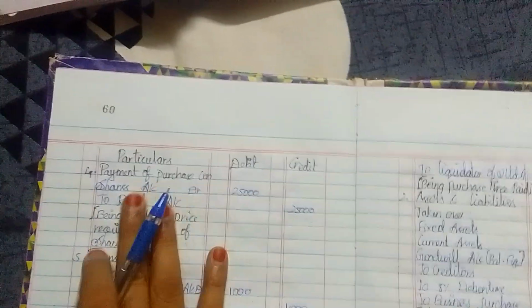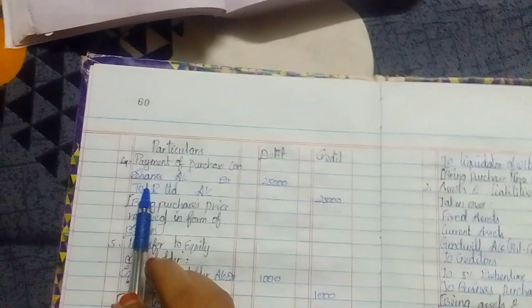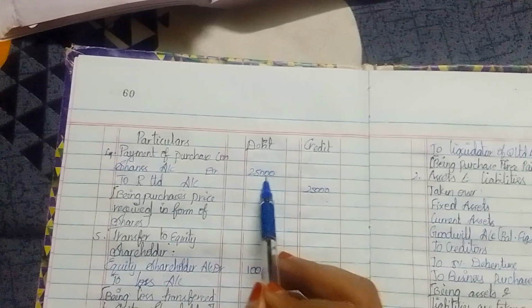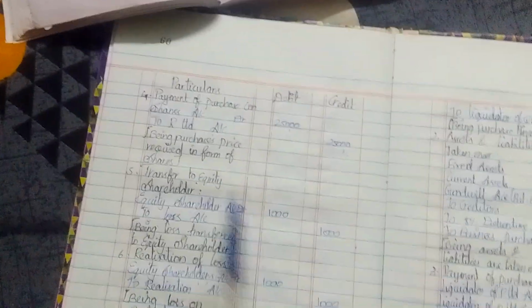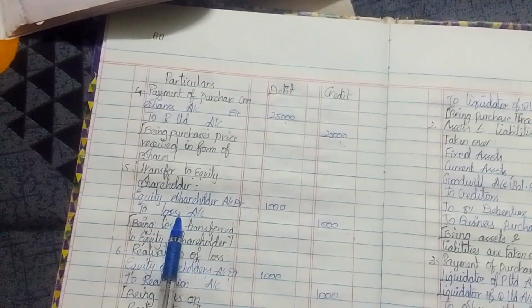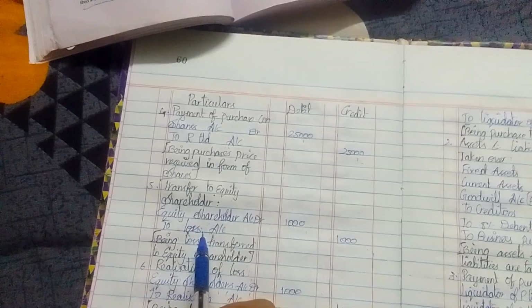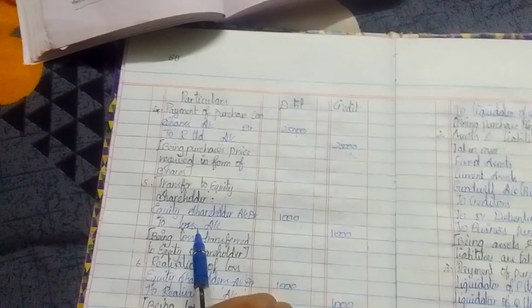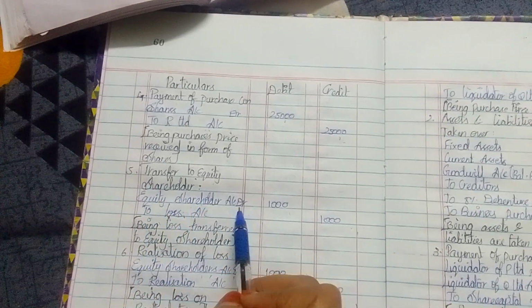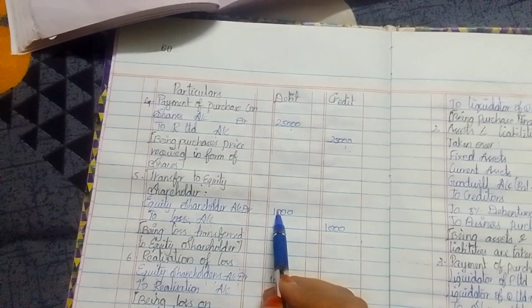Next, we are moving to the payment. So, share account debtor to R Limited 25,000, 25,000. Transferring the equity, but here we got a loss. If we get a profit, we can write a reserve also. We got a loss, we will never mention the reserve. Equity share account debtor to realization account 1,000, 1,000.